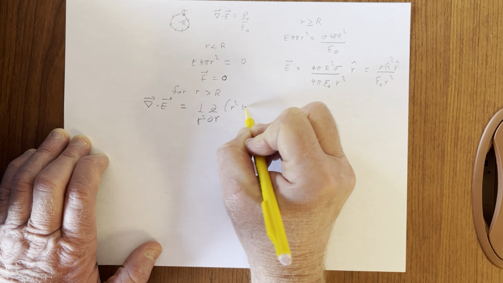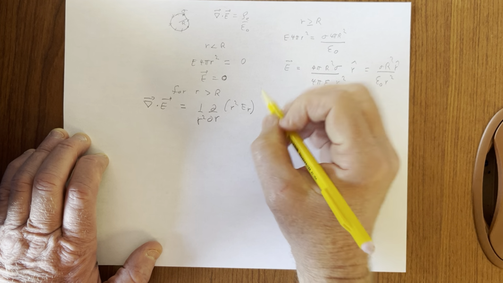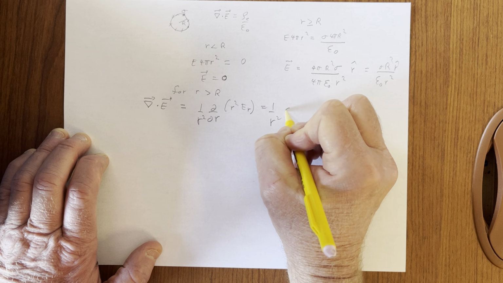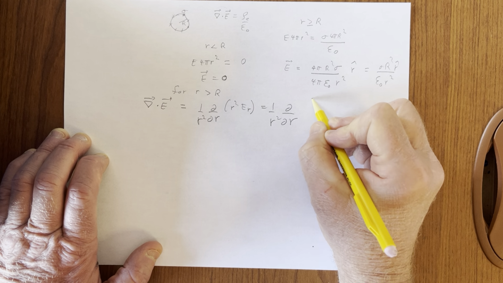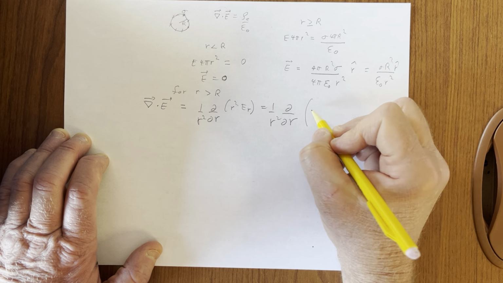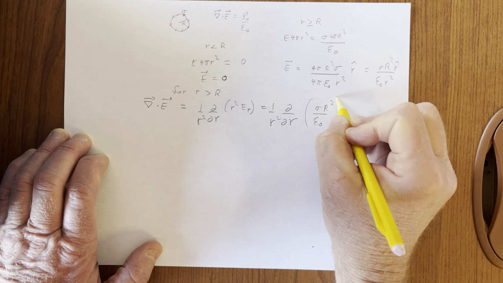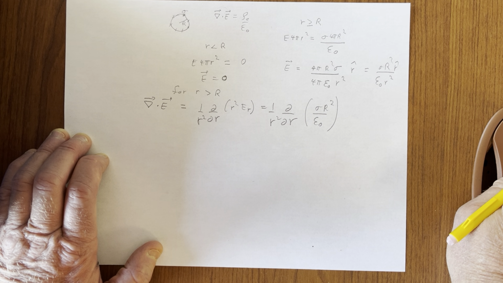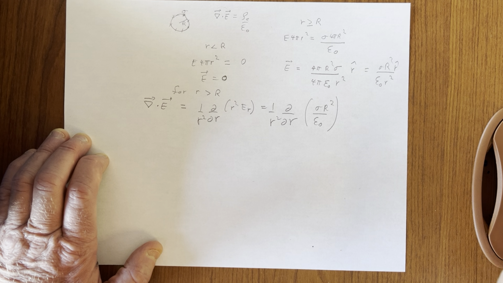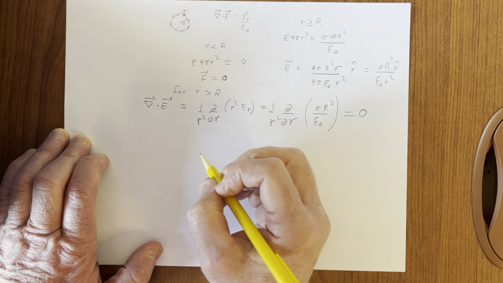This only has a radial component, so it's 1 over r squared d by dr of little r squared times E, and that's just sigma capital R squared over epsilon naught. That's just a constant, so we can see that this is equal to 0, as it should be.